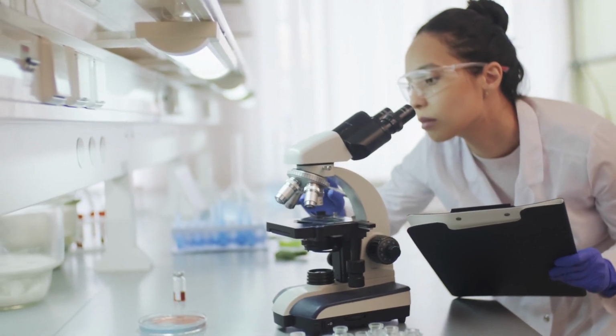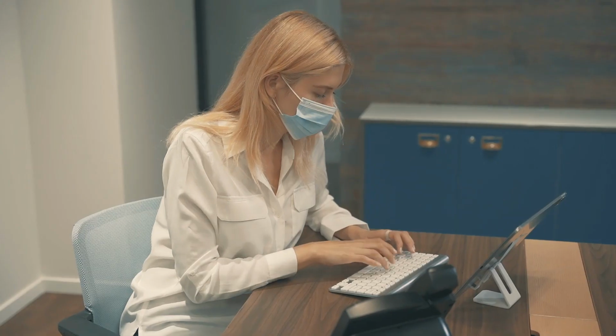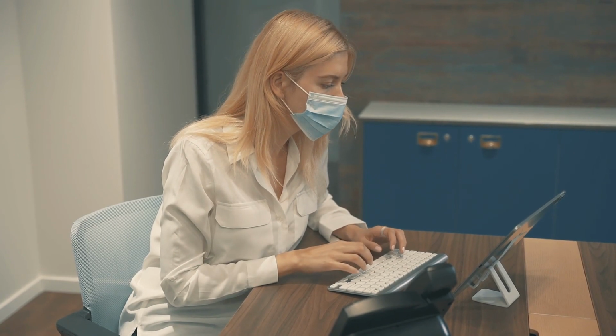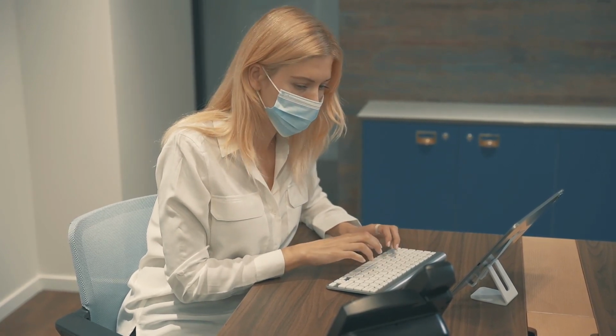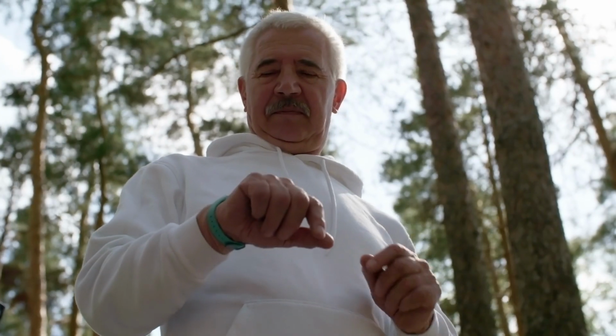Now, let's get to the use cases of Data Lake. A healthcare provider can leverage Azure Data Lake to store electronic health records, EHRs, medical images, and sensor data from wearable devices. This data can be used for advanced analytics, patient monitoring, clinical research, and predictive healthcare models.